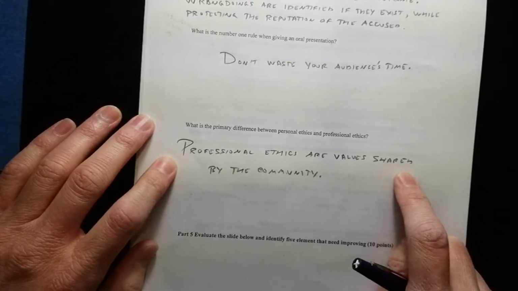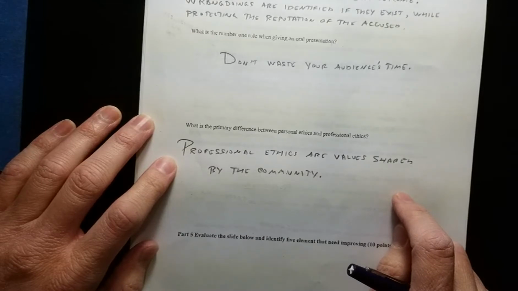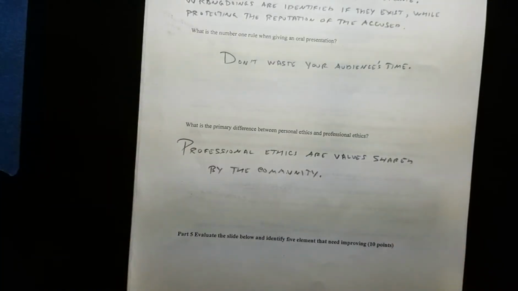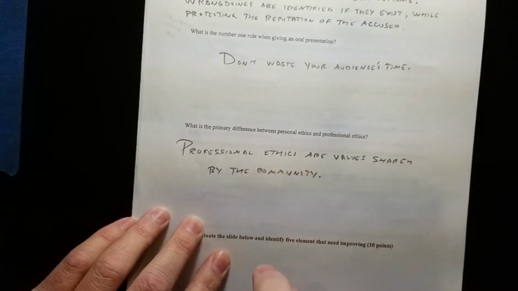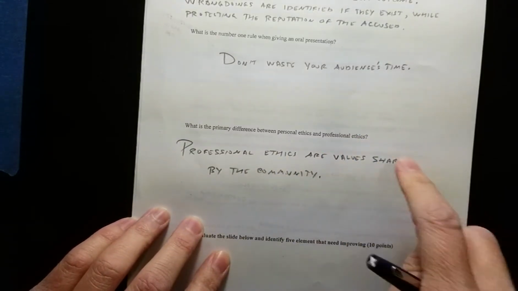And last here, the difference is that professional ethics are shared values by the community. And that makes it different than personal ethics. It has to have something about community in there, and also I wanted to have something about shared values.